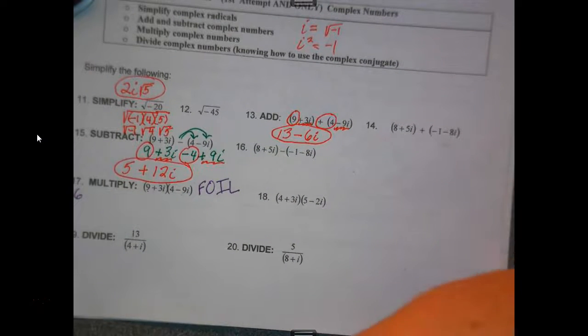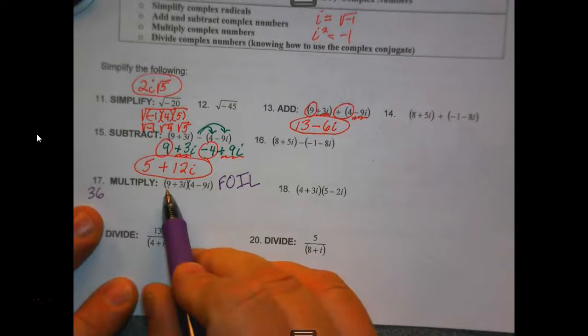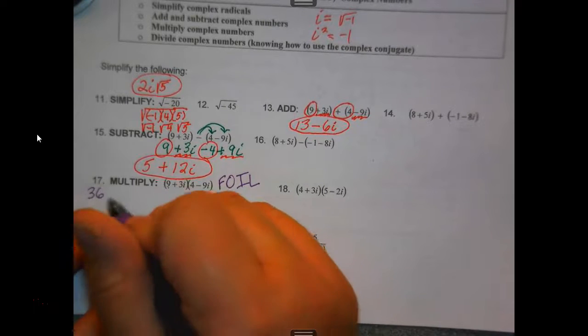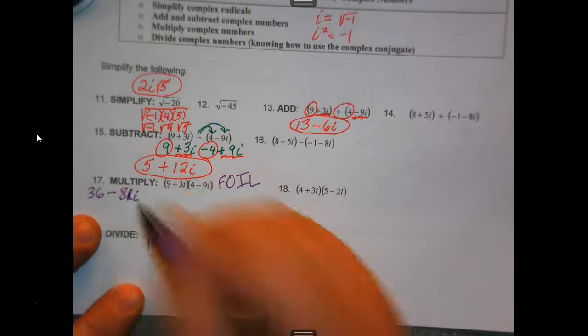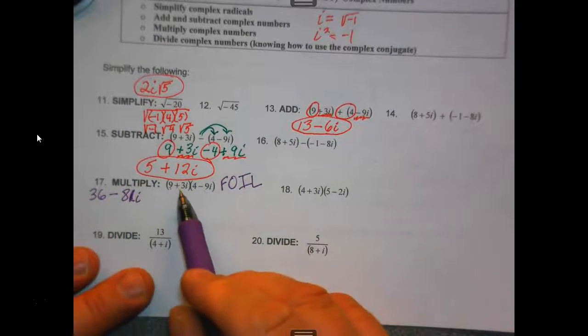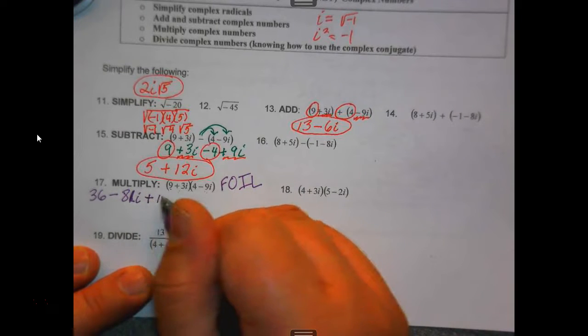Hey, first: 9 times 4 is 36. Outer: 9 times negative 9i is negative 81i. Inner: 3i times 4 is positive 12i.